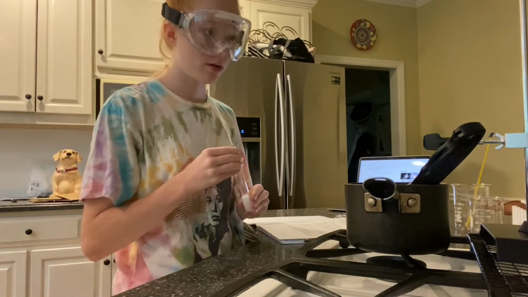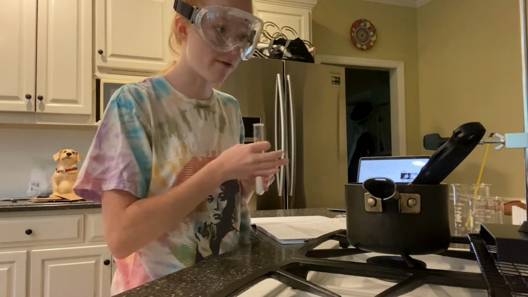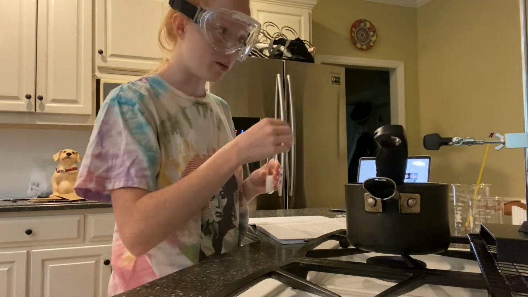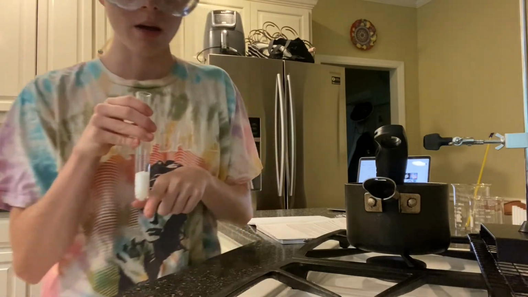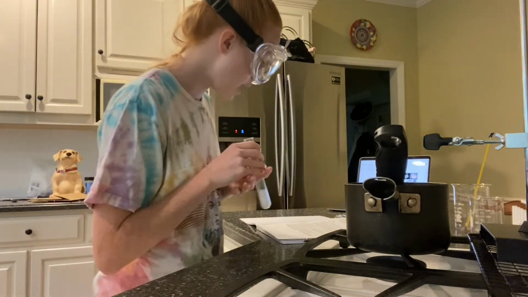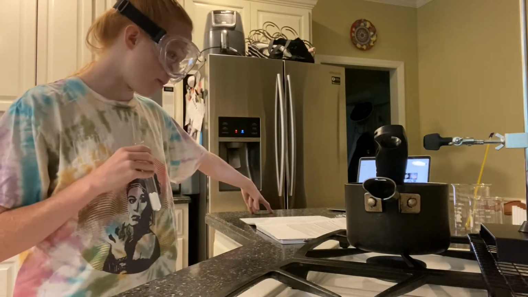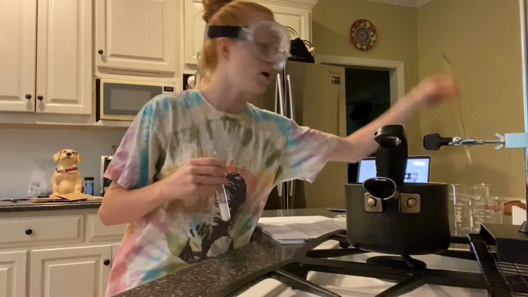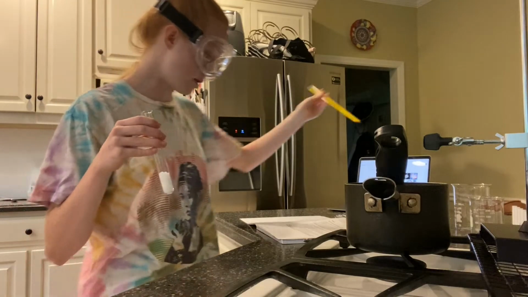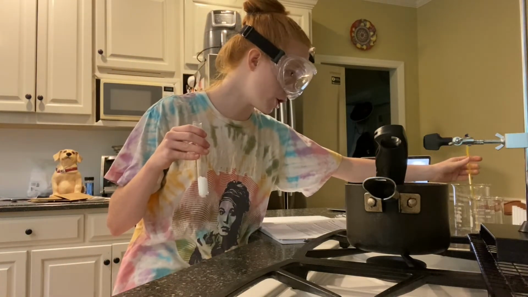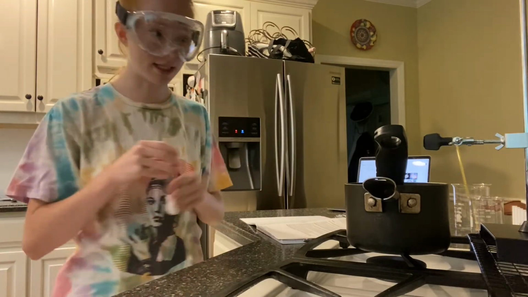Now I will use my clamp to suspend my test tube over my water. And I will make sure that the water is above my paradichlorobenzene. And then, as stated, I will record. I will use my other thermometer in here to then monitor the temperature every 60 seconds.